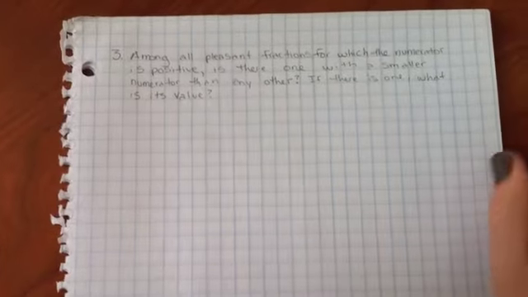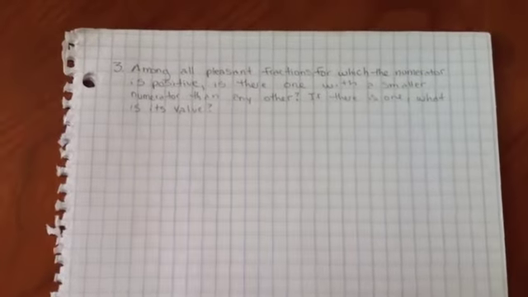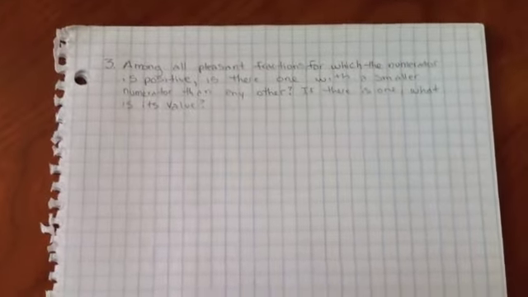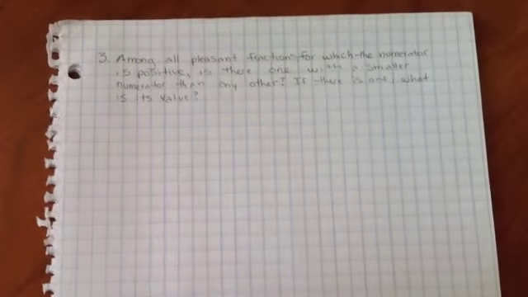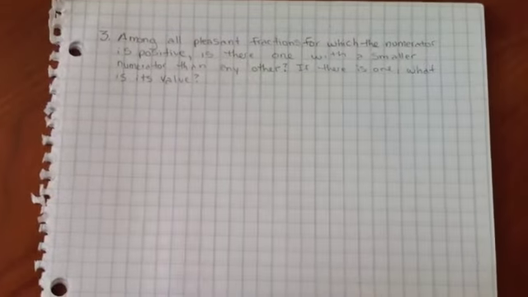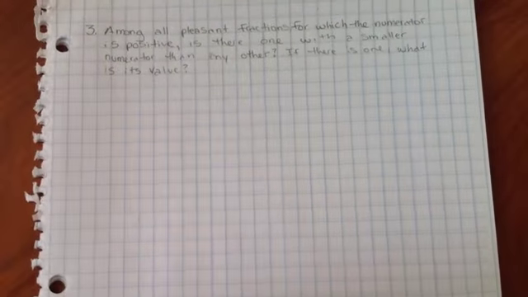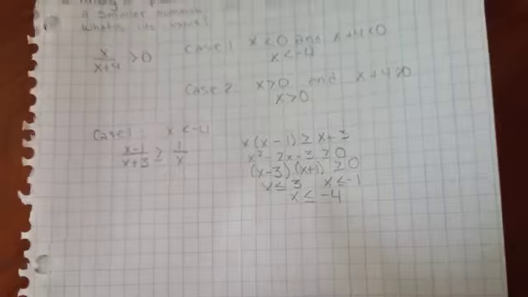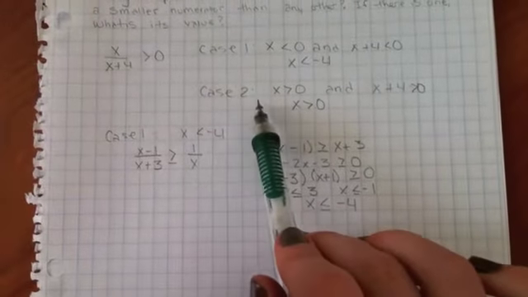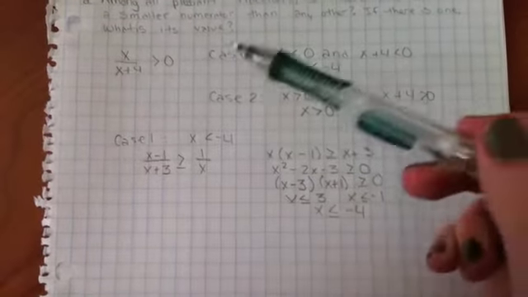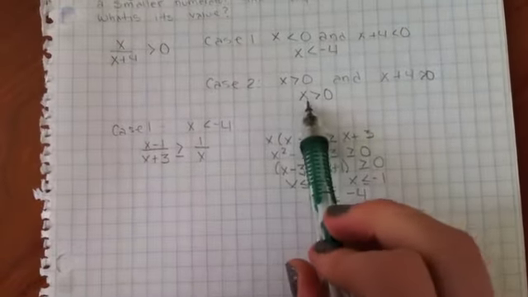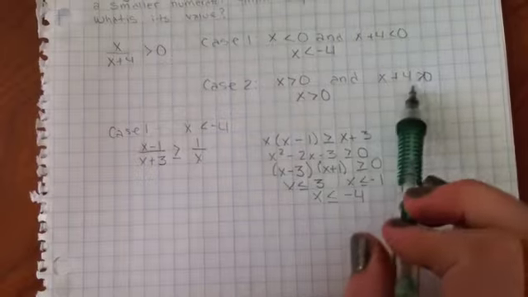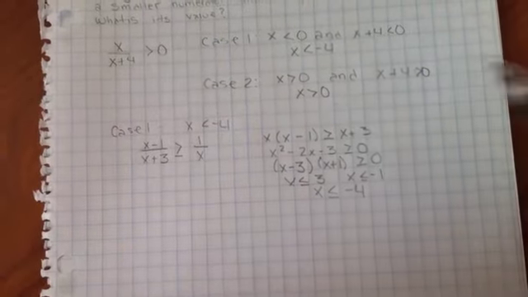Problem 3 of the pleasant fractions problem is: among all pleasant fractions for which the numerator is positive, is there one with a smaller numerator than any other? If there is one, what is its value? So with this one, we are going to revisit problem number 1, where we had the two cases, and this case was for both x and x plus 4 to be positive. So we're going to use x is greater than 0 because that fits both of these, and it outweighs x is greater than negative 4.